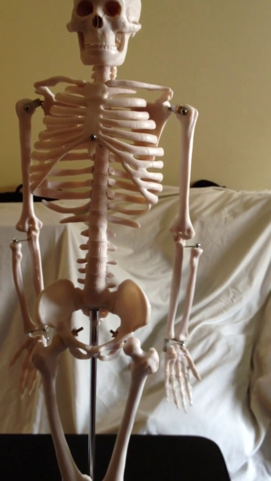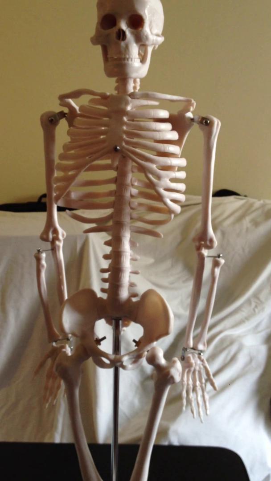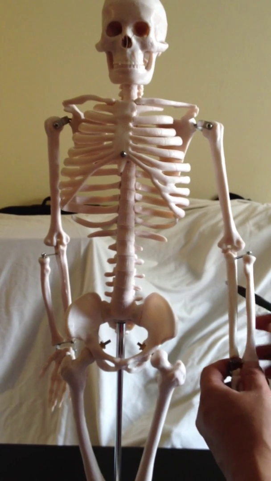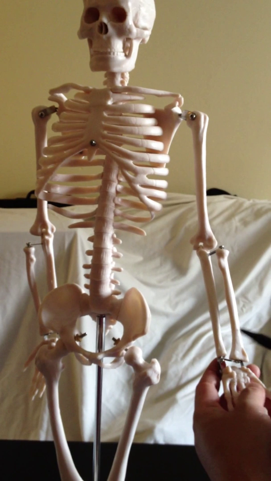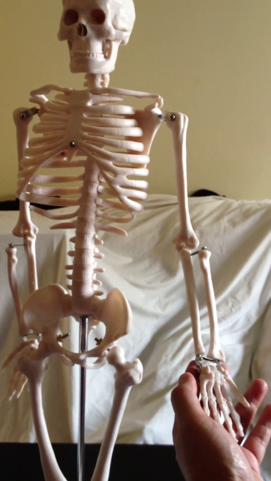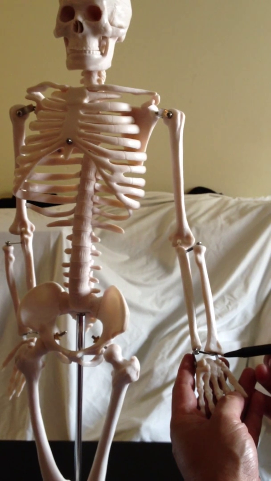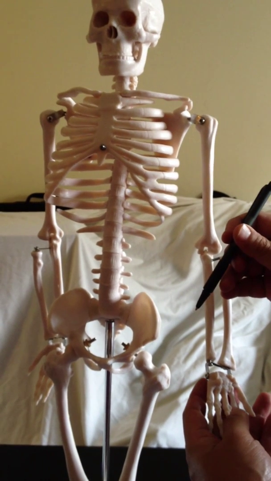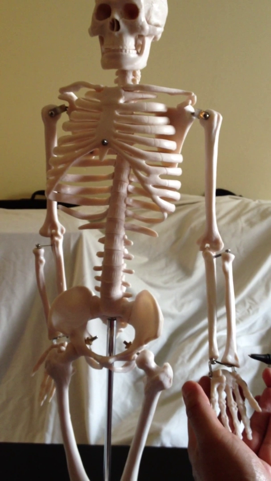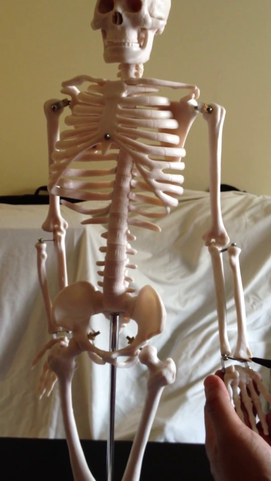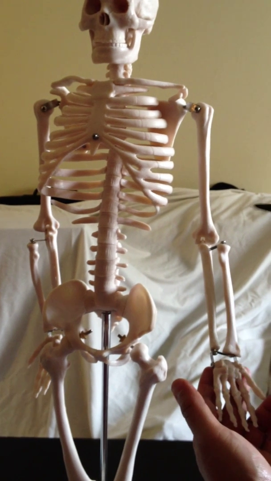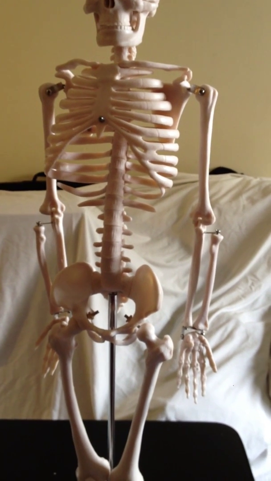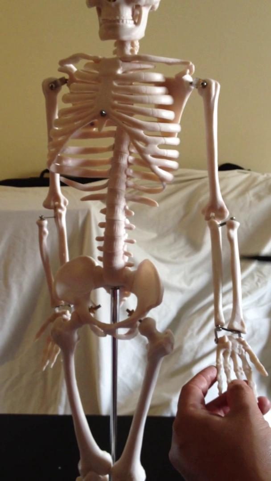And then you have the styloid process. Okay, let's start with the radial styloid process. This is the radial styloid process, should be here. And this is the ulnar styloid process, which is here. So you have the radial styloid process here, and the ulnar styloid process here.